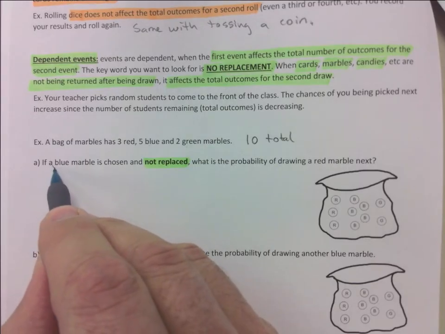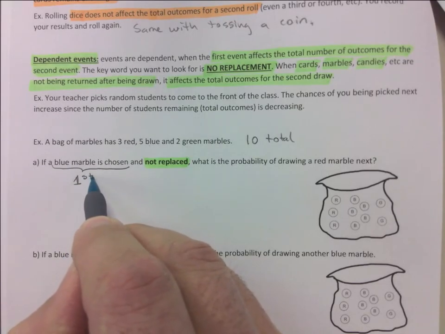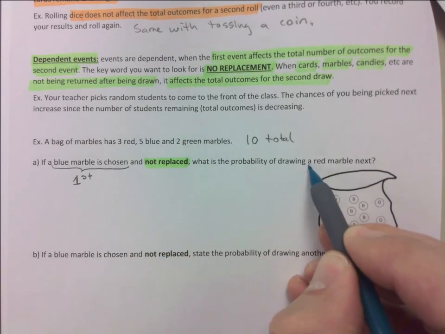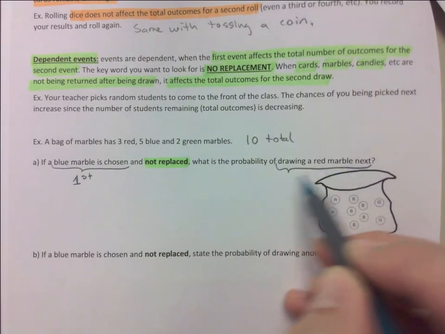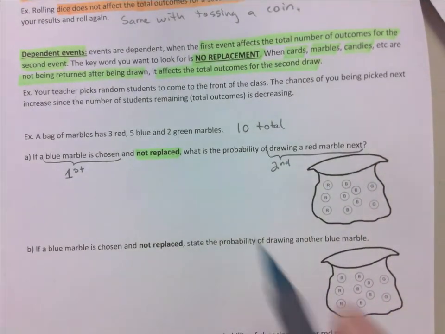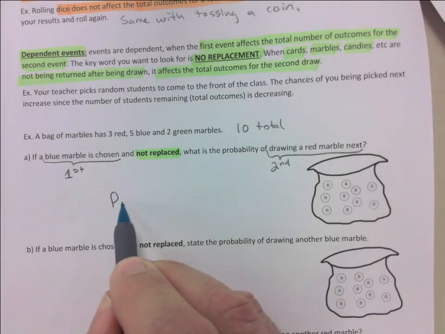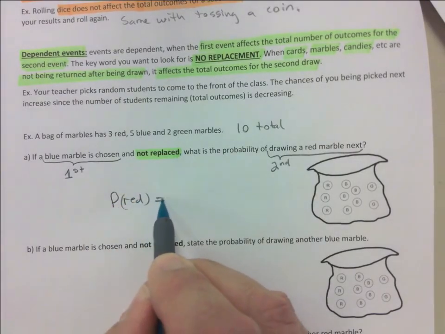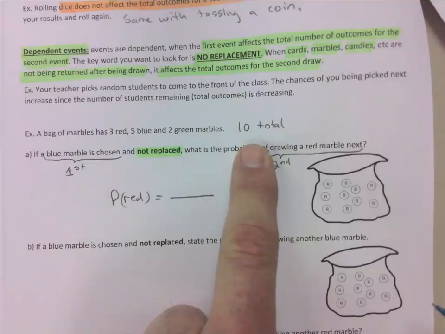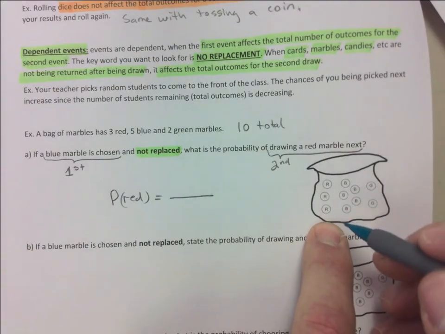So this is the first event, and because it's not replaced, it's going to affect my second event. So this right here is the second event. What is the probability of drawing a red marble next? So we're going to go like this. Probability of red is going to be, how many did we have at the very beginning? We had 10, correct? But this happened. So I need to do something to my total. I'm going to get rid of a blue one.